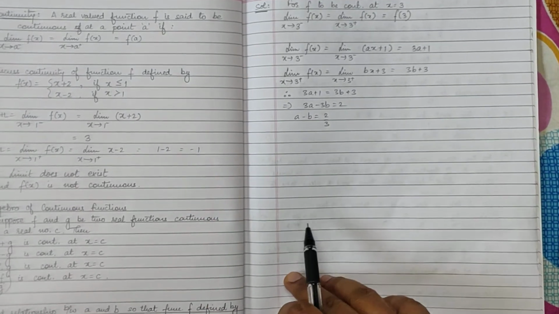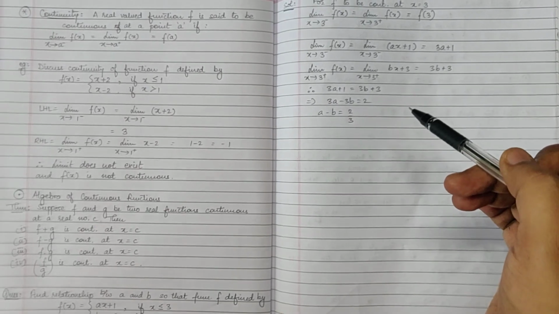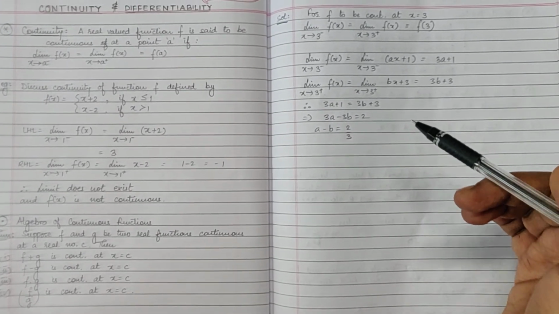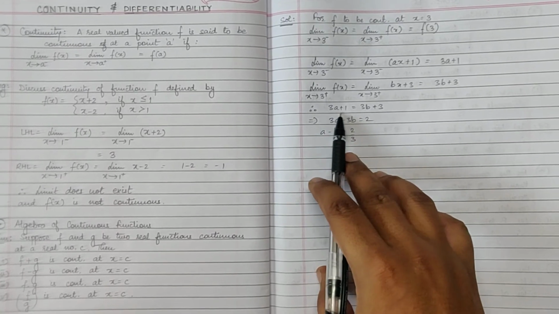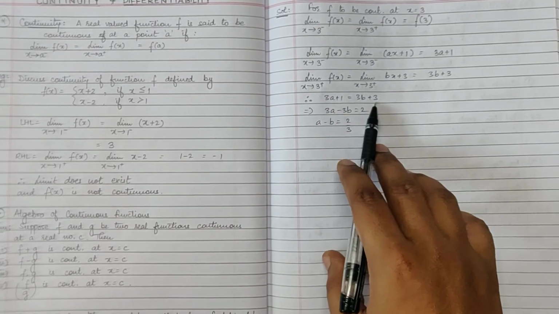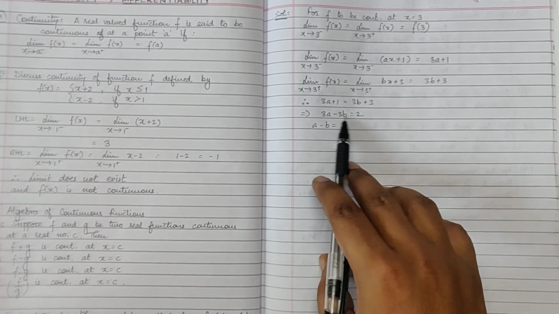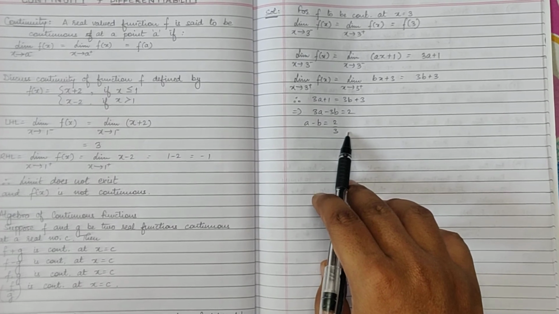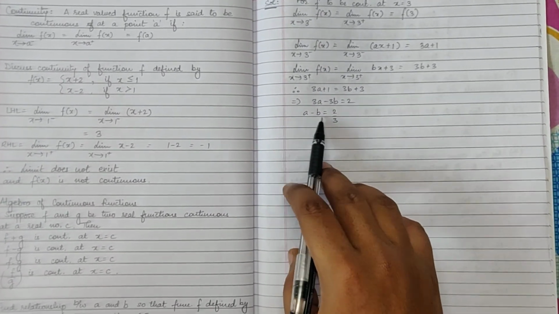Now since it was given that the function is continuous, the left hand limit will be equal to the right hand limit. The left hand limit is 3a plus 1, and the right hand limit is 3b plus 3. Now just put them equal and solve it. So what are we getting? We are getting a minus b equals 2 upon 3. So we got the relationship between a and b.